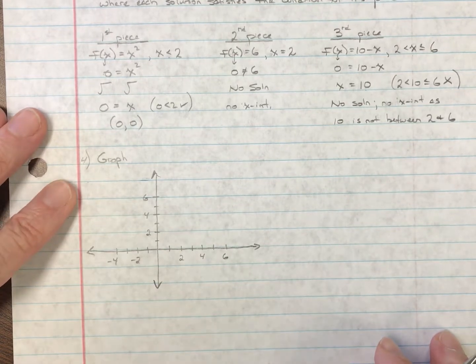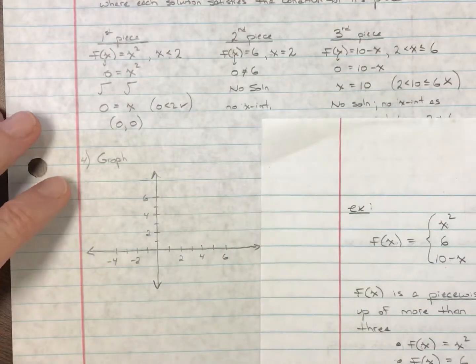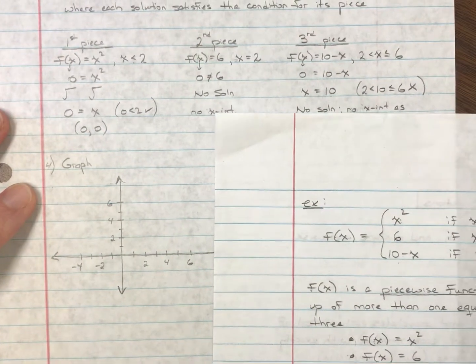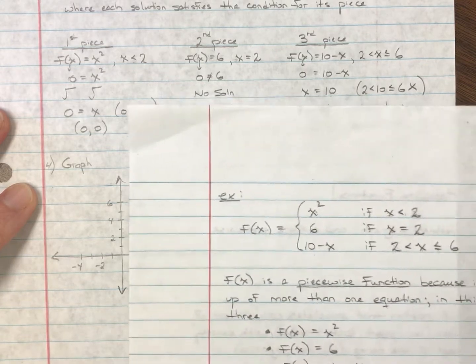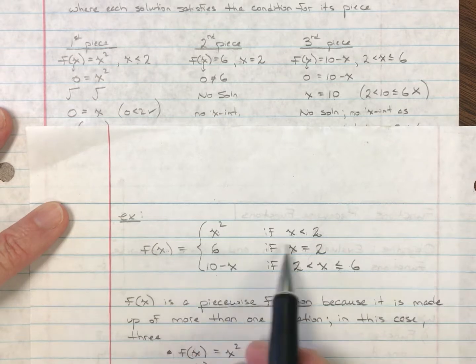Okay, let's take a look here. I think that should work. Okay, so let's go back to our function. If I slide this over, I can fit my function. Here's my function. Okay, I'm going to graph this middle one first.